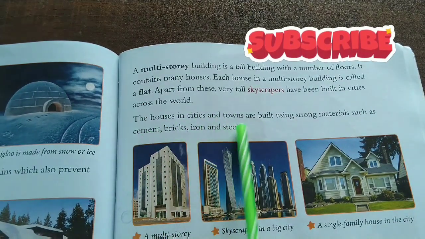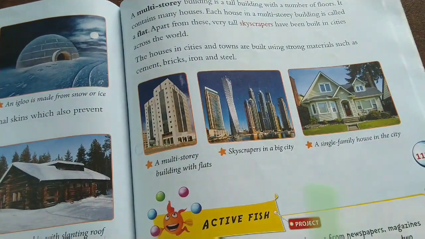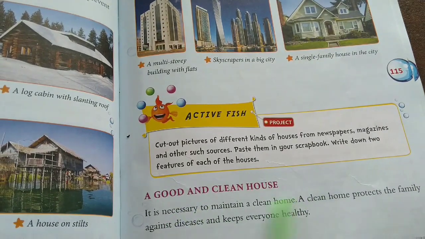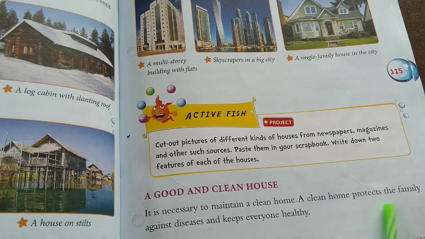The houses in cities and towns are built using strong materials such as cement, brick, iron and steel. A good and clean house. It is necessary to maintain a clean home. A clean home protects the family against diseases and keeps everyone healthy.